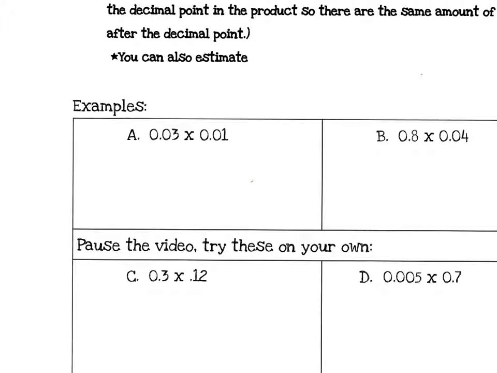So in example A, we have 0.03 times 0.01. So we're going to first rewrite that problem. Okay, so I'm going to write it like this. I know it looks like I'm lining the decimal points up, but we actually want to think of it as just 3 times 1. Okay, so 3 times 1 we know is 3.